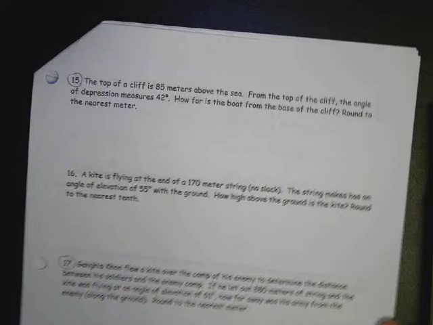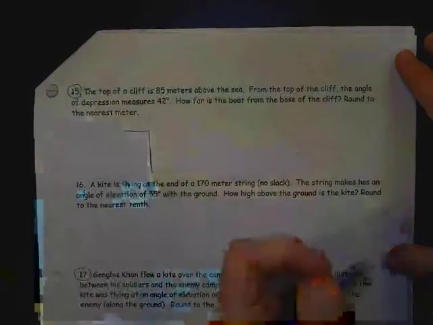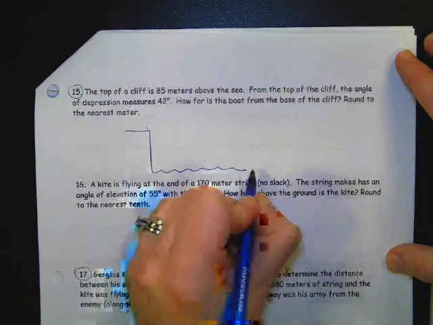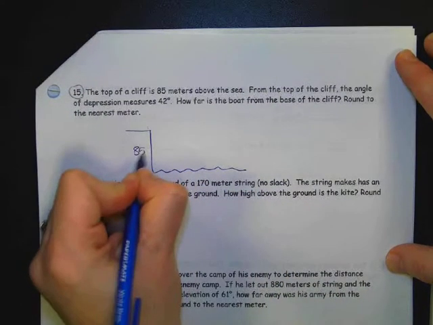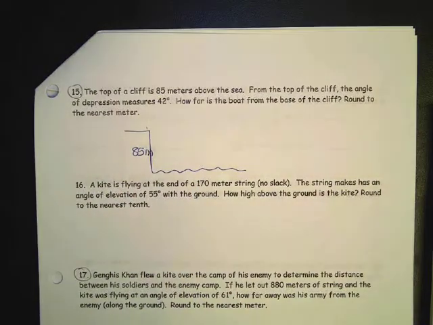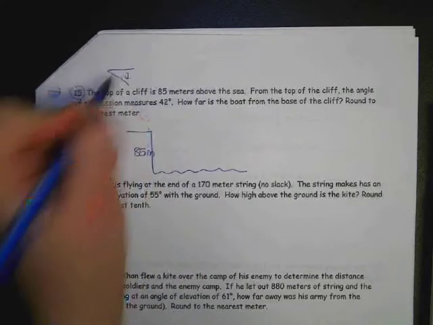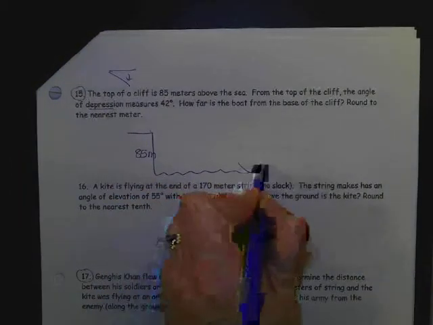All right, number 15. The top of a cliff is 85 meters above the sea. Here's my cliff, here's the sea. The top of the cliff is 85 meters above, which means that the cliff is just 85 meters tall. From the top of the cliff, the angle of depression, meaning we're starting at the horizontal and going down, measures 42 degrees. How far is the boat from the base of the cliff? Well, they haven't really mentioned a boat yet, but I assume that means that the boat is somewhere out here in the sea.